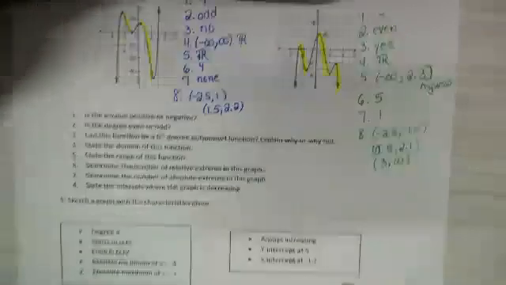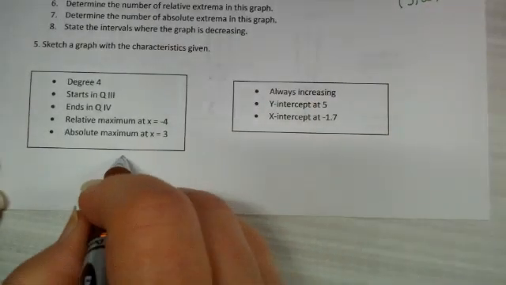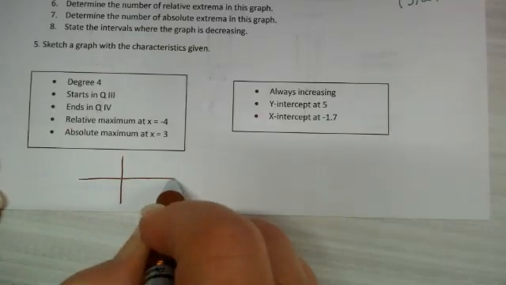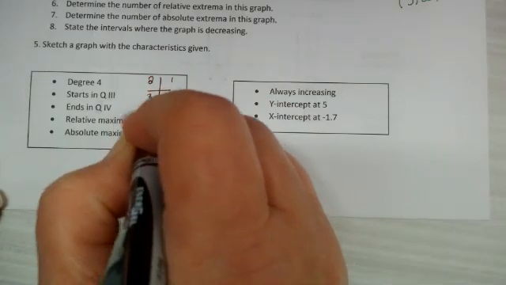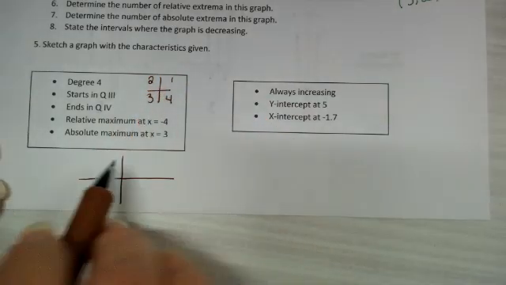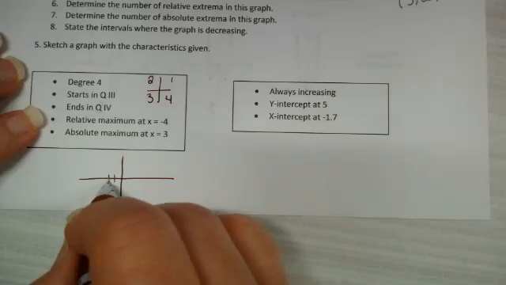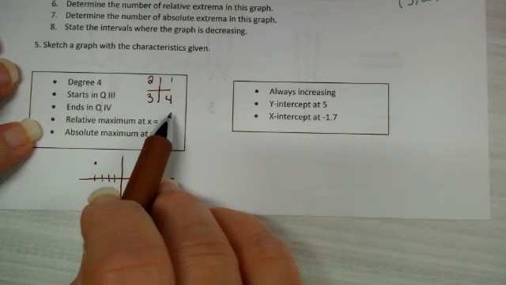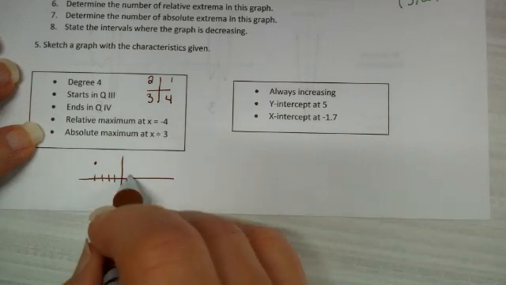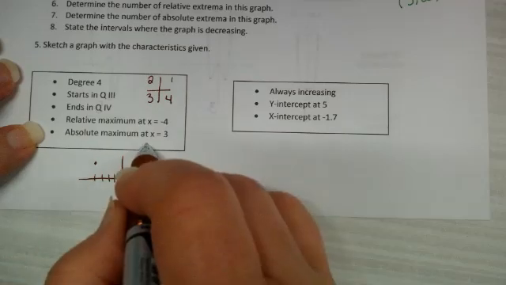So let's see now if we can take some information and sketch a graph based on what we know. So we're going to sketch a graph that's degree 4, starts in quadrant 3, ends in quadrant 4. So remember your quadrants go 1, 2, 3, 4. It has a relative maximum at x equals negative 4, and an absolute maximum at x equals 3. Well, if that's a relative maximum, my absolute maximum has to be higher.